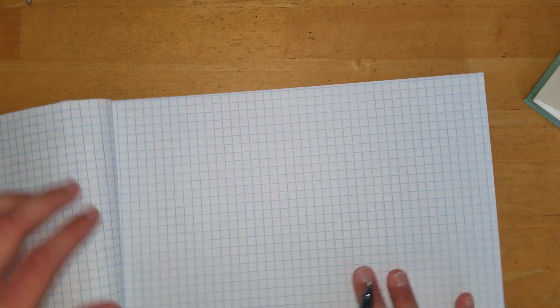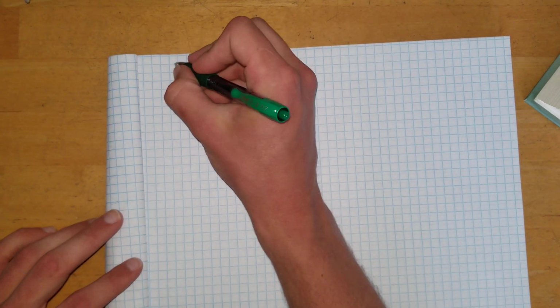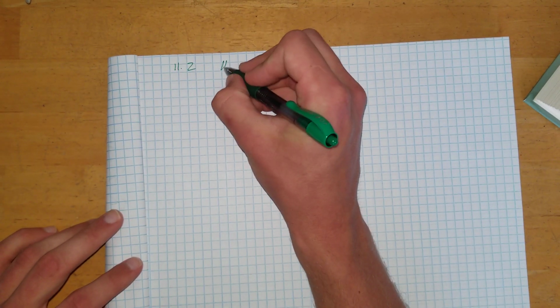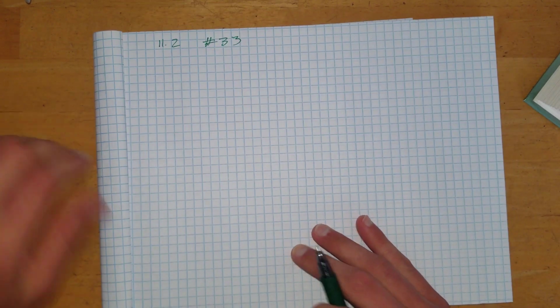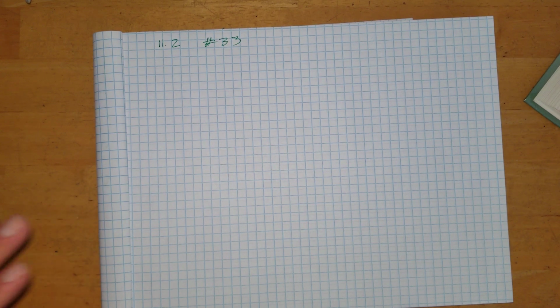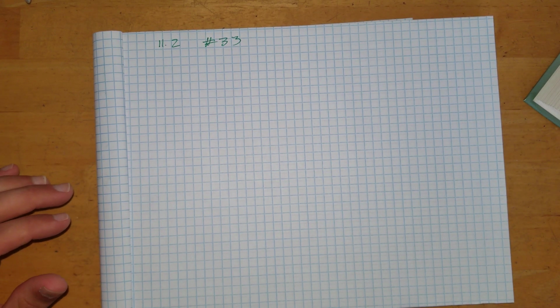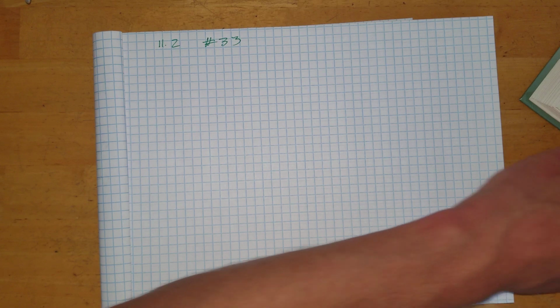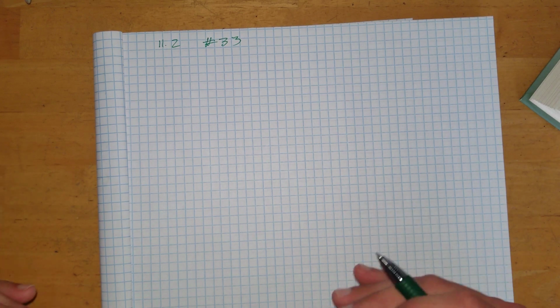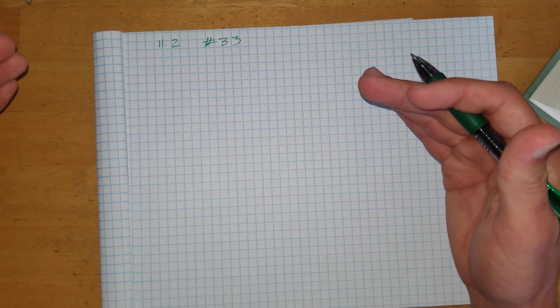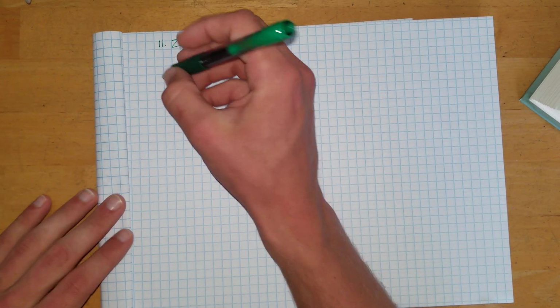For 33, we're going to do 11.2, number 33. And we want to do the same type of idea. We're going to take the given, we're going to see where we can get with it, and then we are going to take the next given. Oh, we're not given another given. But we're going to see, once we're done with that, what we might be able to find next.